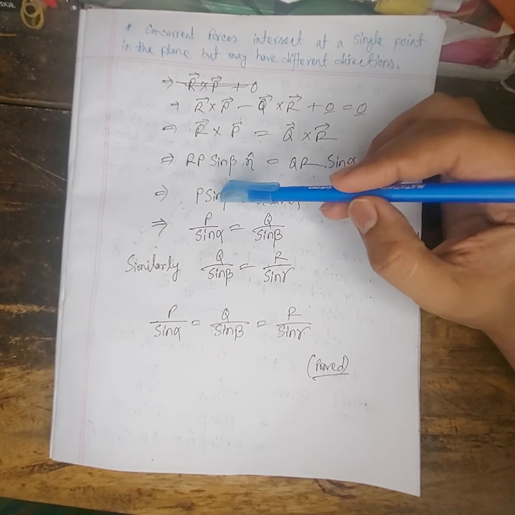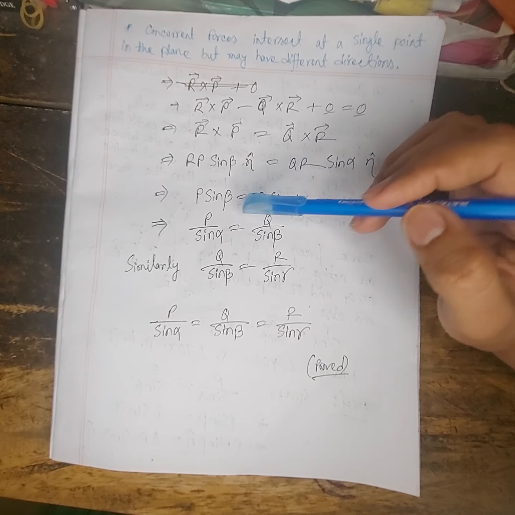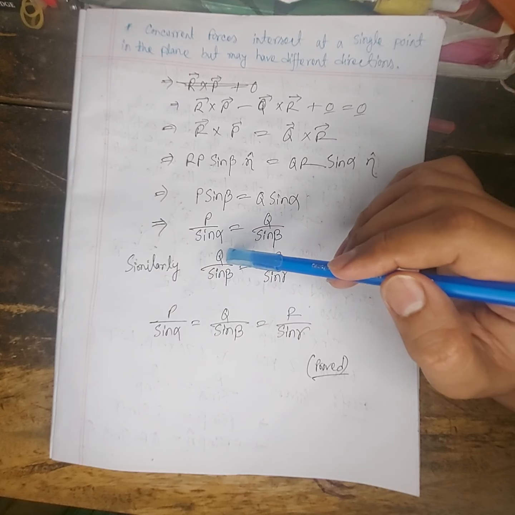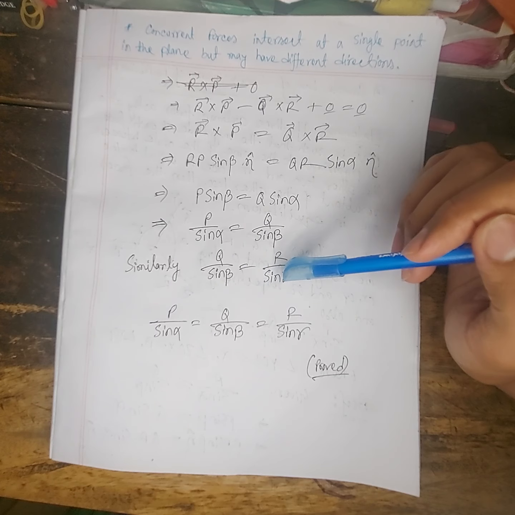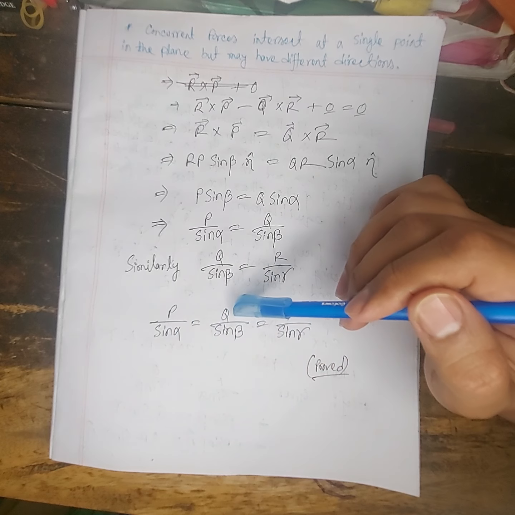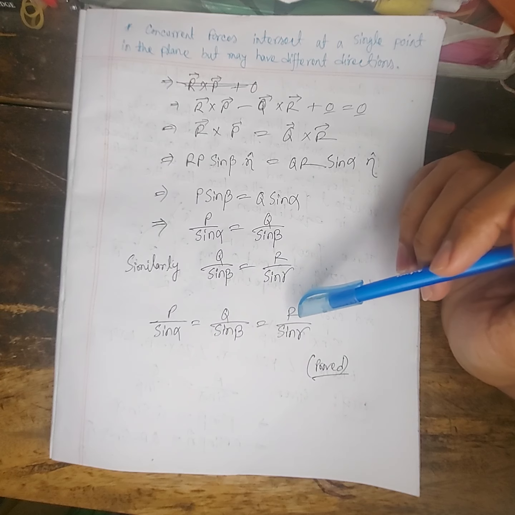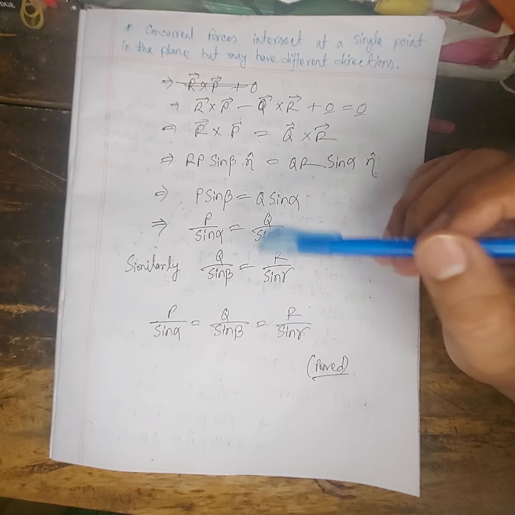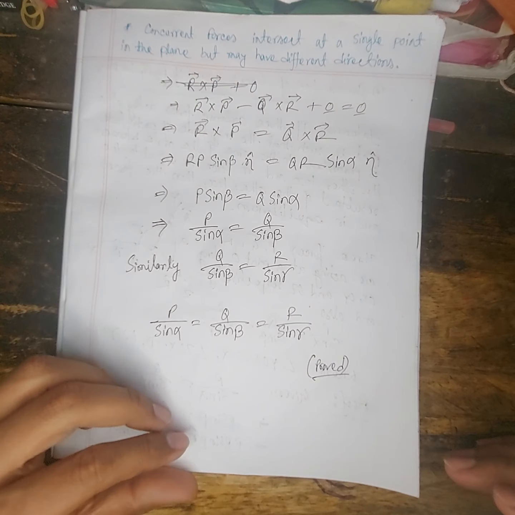So here we get P sine beta and here Q sine alpha. So P by sine alpha is equal to Q by sine beta. Similarly, we can show that Q by sine beta is equal to R by sine gamma. So P by sine alpha is equal to Q by sine beta is equal to R by sine gamma. Proved.